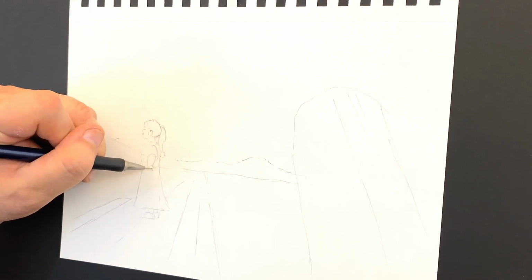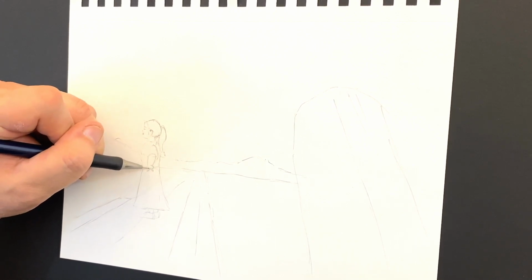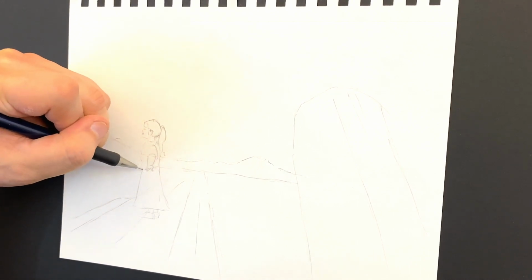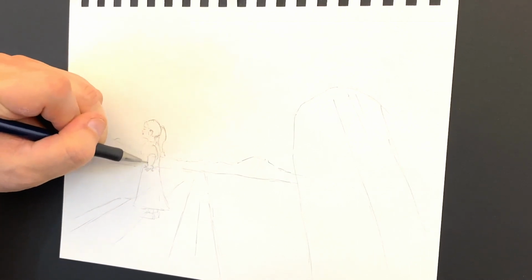And I'm making this little girl. I think I'll have her arm kind of extended out towards the camera or the viewer, maybe not camera.